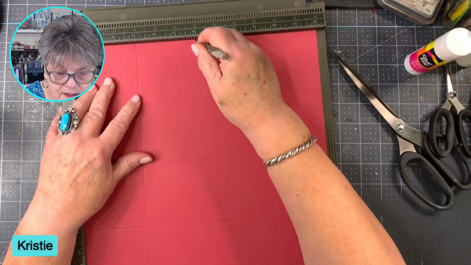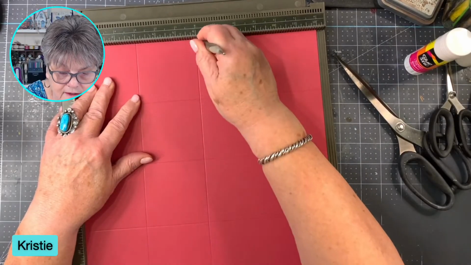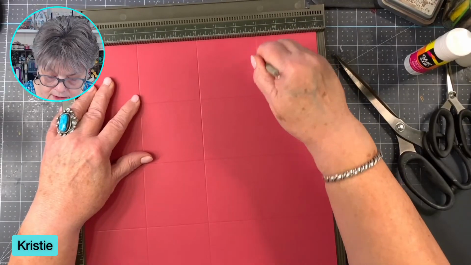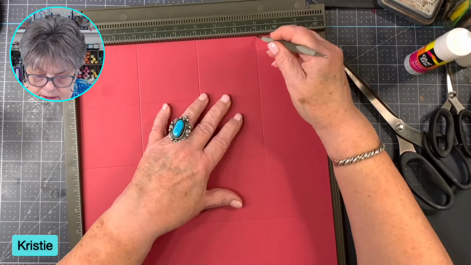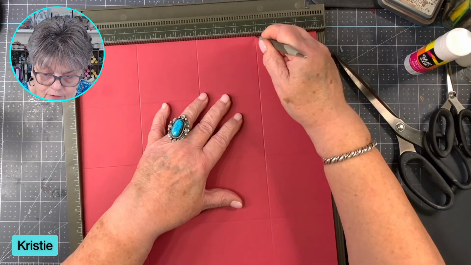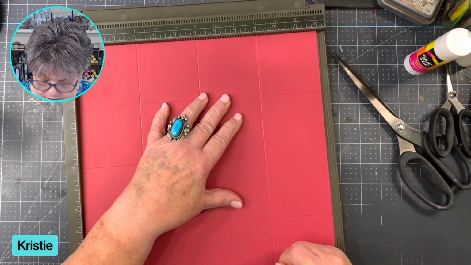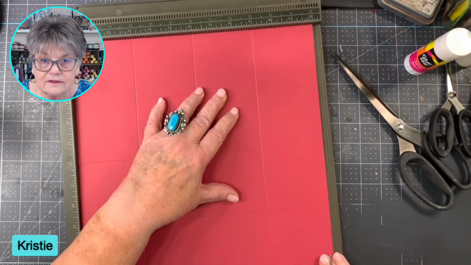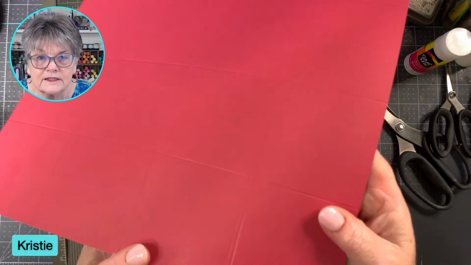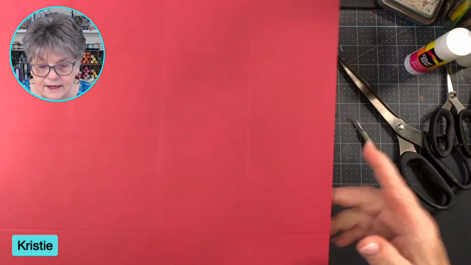Let's see if we can't knock it out here and get going. Oh my goodness. Oh, what happened? Oh, you guys, sometimes your scoring tool, if you're not careful, it can jump the tracks. I don't think you can see that. Look, see what happens? Sometimes it can jump. You've got to be careful.